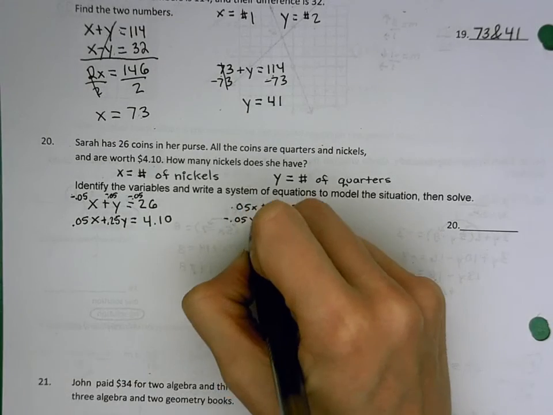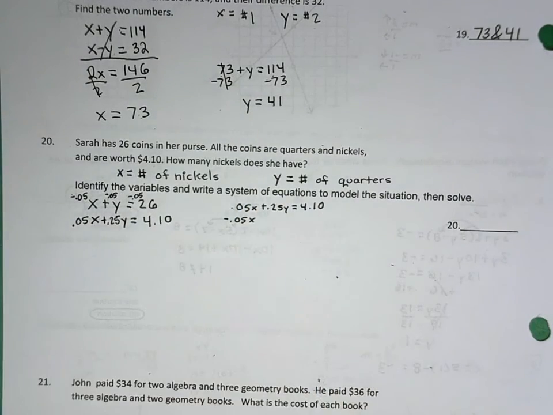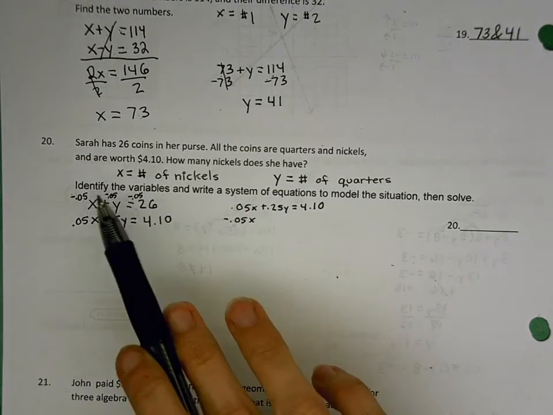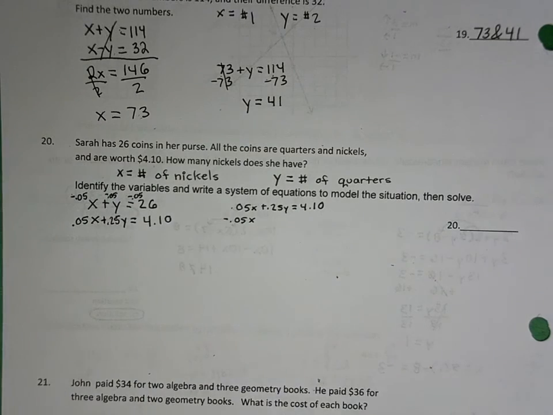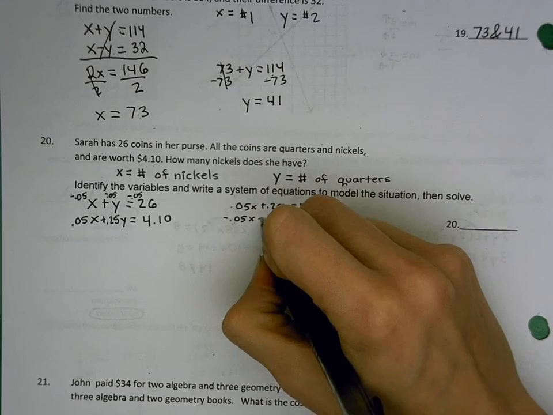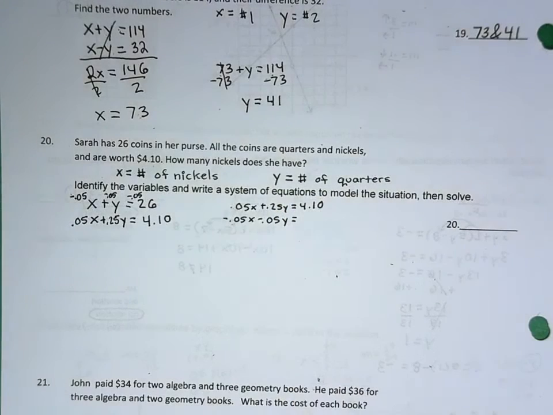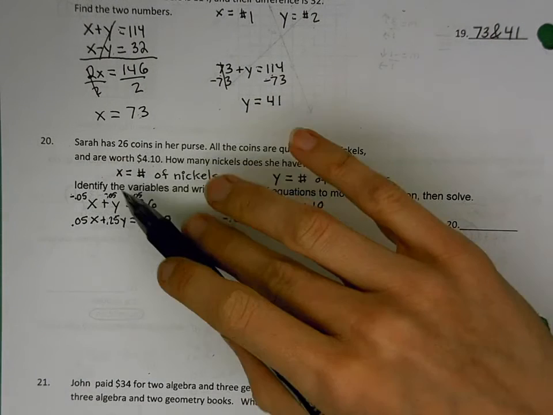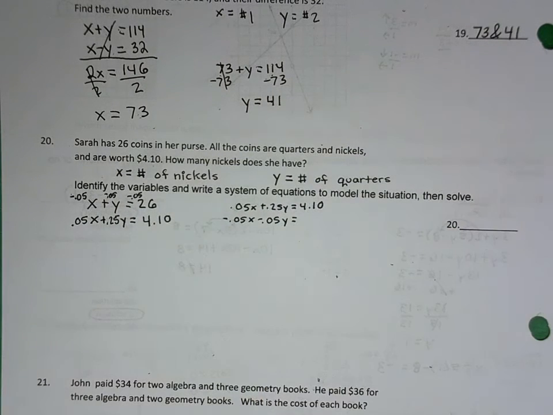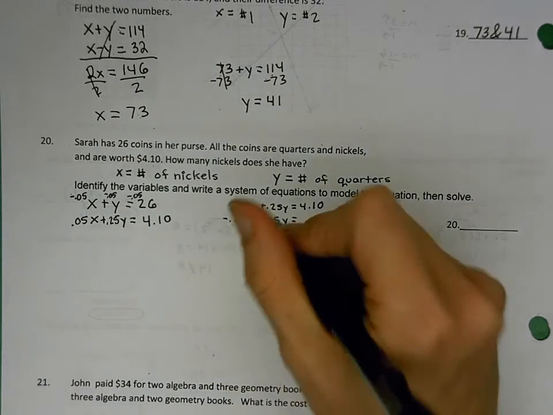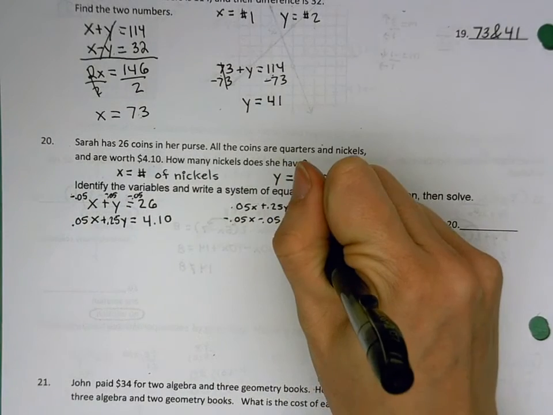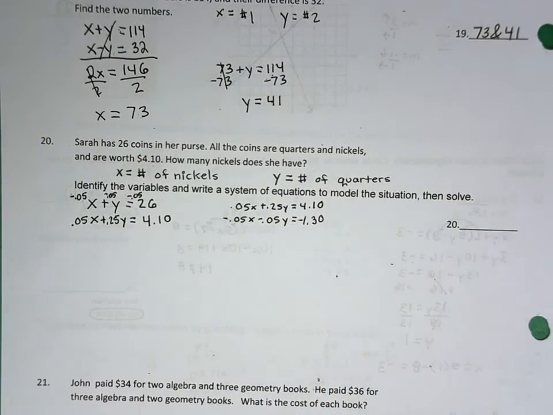And then negative 0.05 times 1 here, which is negative 0.05y. And then negative 0.05 times 26, which is going to be negative 1.30. 26 times negative 0.05.